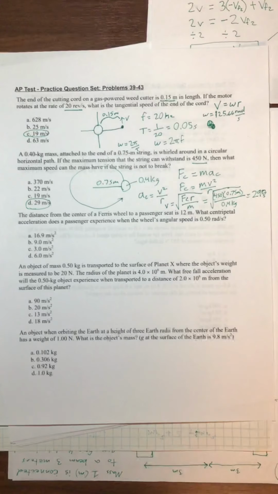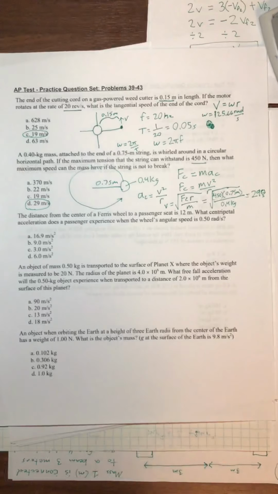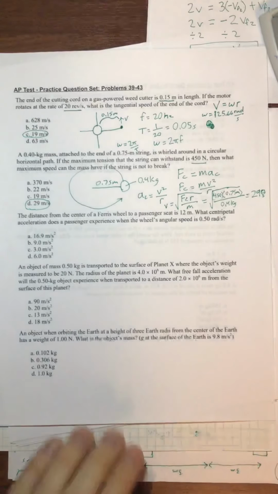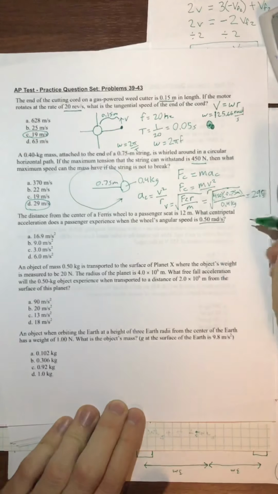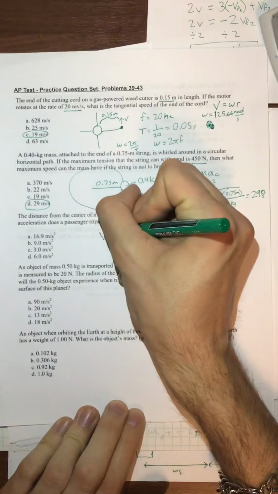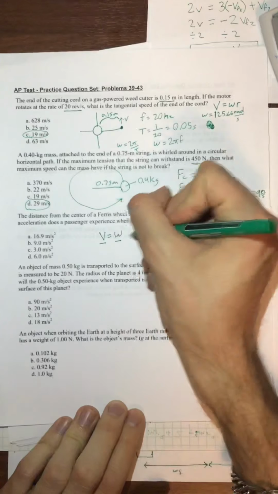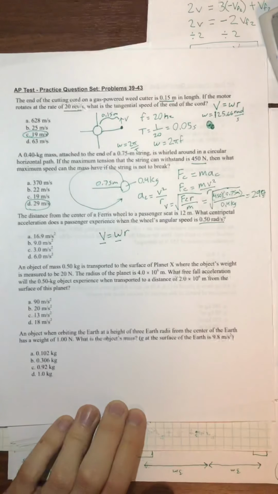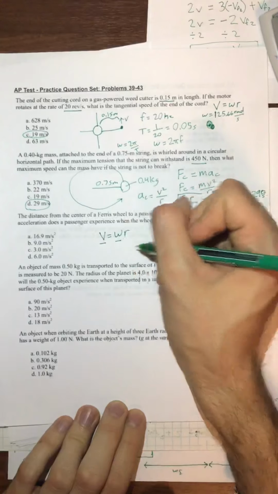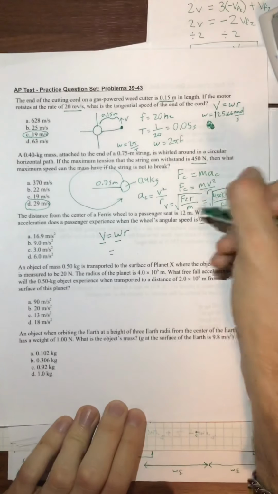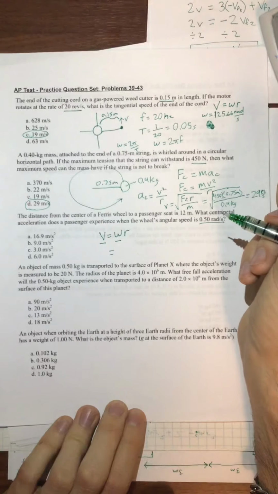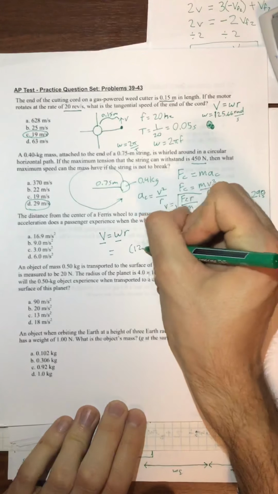All right. The distance from the center of a Ferris wheel to a passenger seat is 12 meters. What centripetal acceleration does a passenger experience when the wheel's angular speed is 0.5 rads per second? So this one's a very simple application of what I call the bridge equation, the bridge between regular linear variables and angular variables. So velocity is equal to angular speed times r. So Ferris wheel, passenger seat is 12 meters from the center, so the radius is 12.